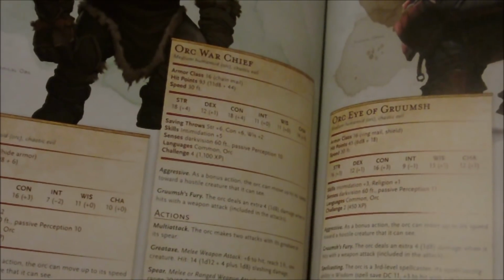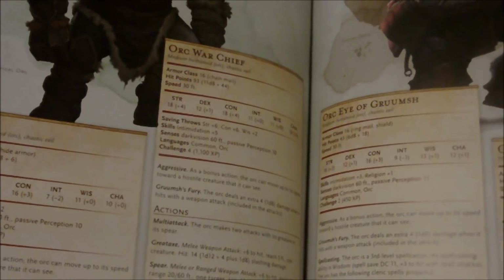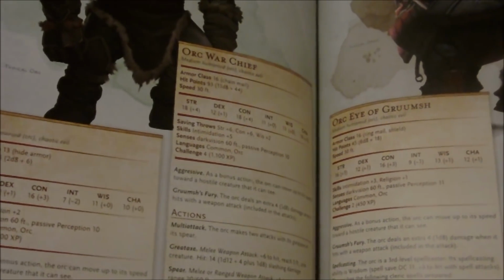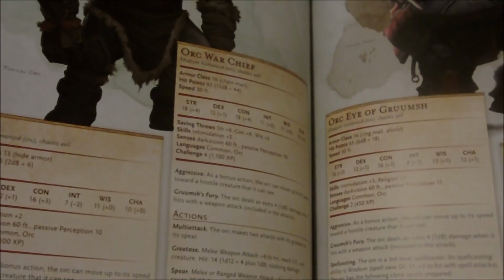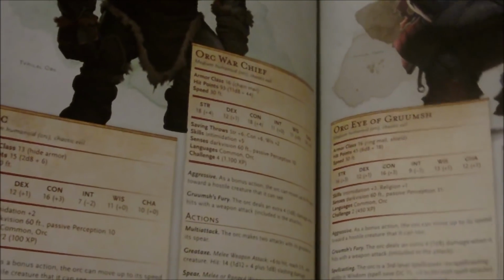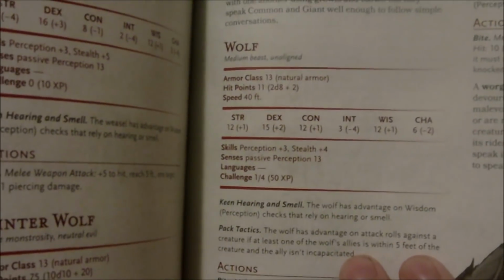But I want to have a little bit more than just the orcs in the adventure. So, a type of animal that they may have as guardians of their camp or whatever, I want to incorporate something. So I decided that I'm also going to use some wolves. So, just going back to the back of the Monster Manual where our animals are, we've got our basic wolf here.